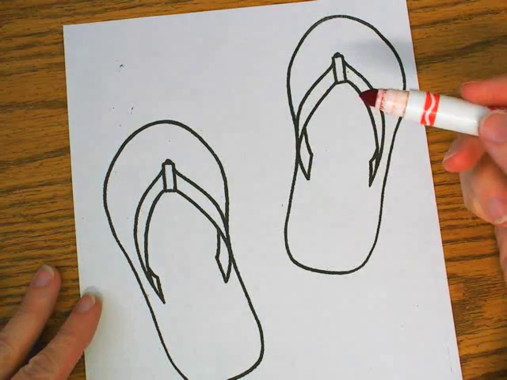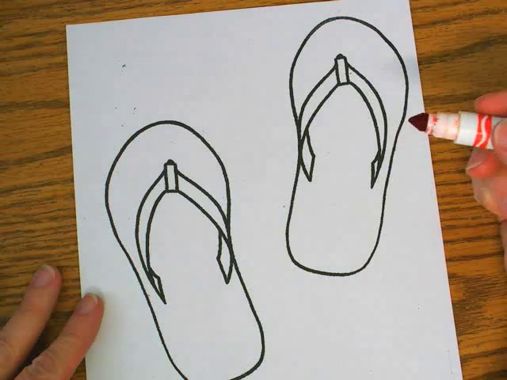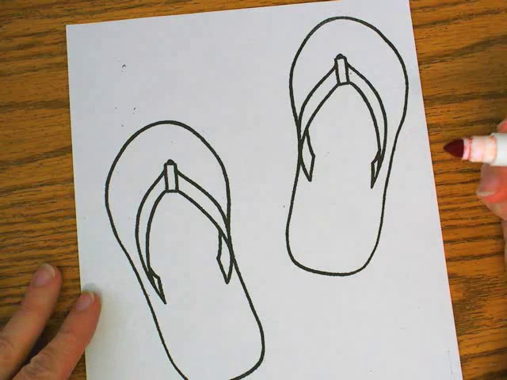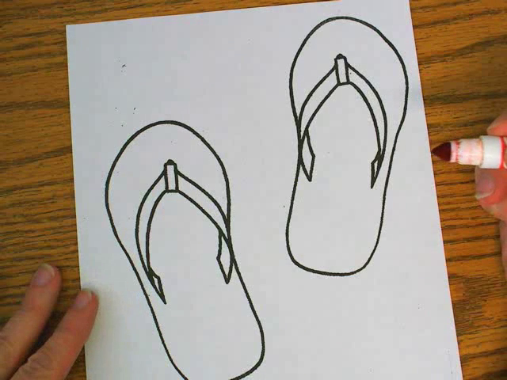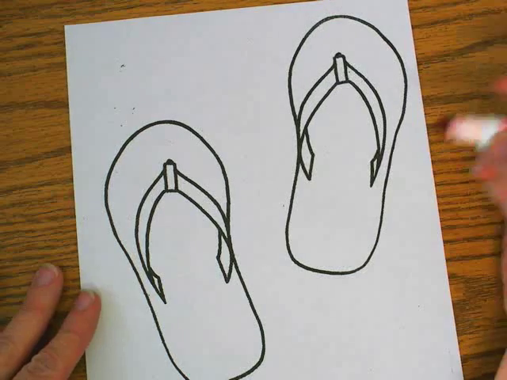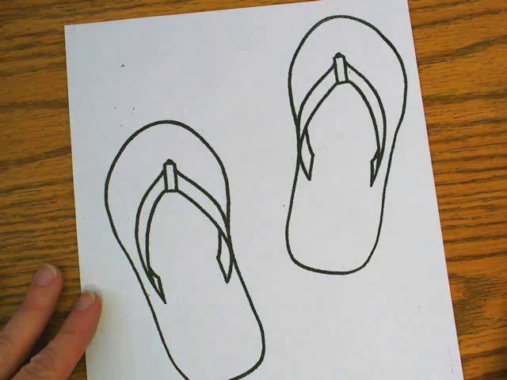you can get some markers or colored pencils. You can do some of this in pencil if you want to. If you'd like to decorate your flip-flops after you're finished, you're welcome to, but that's not a requirement. You just need to have these notes taken.